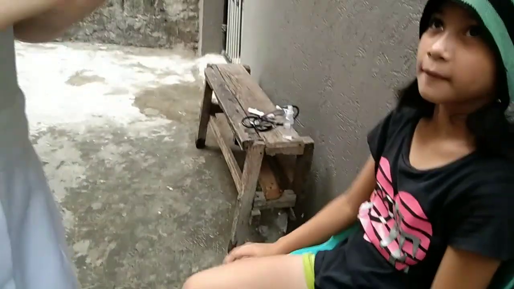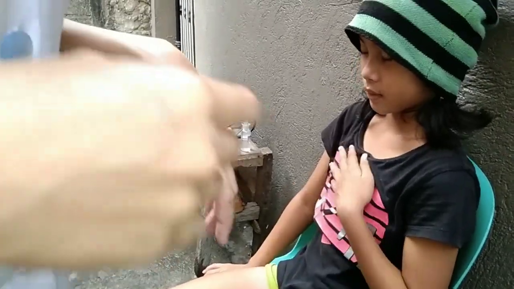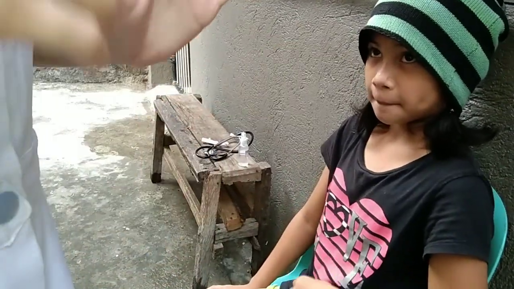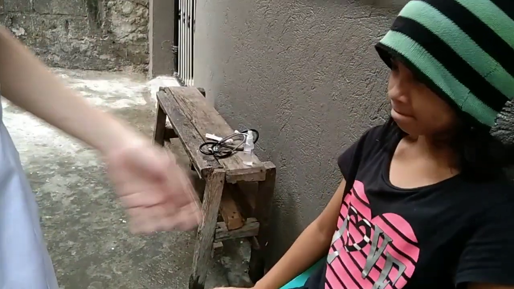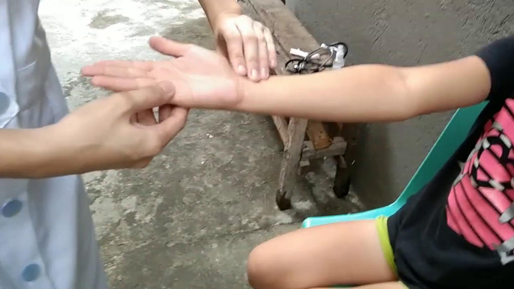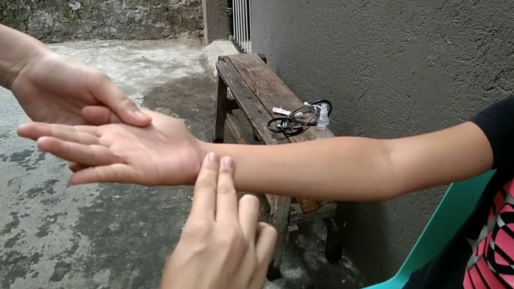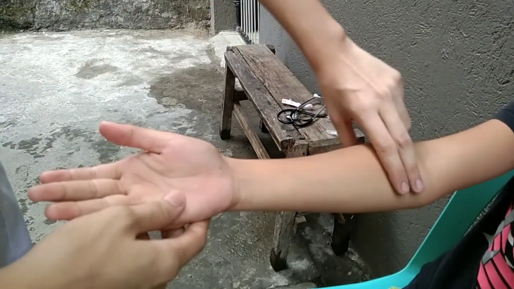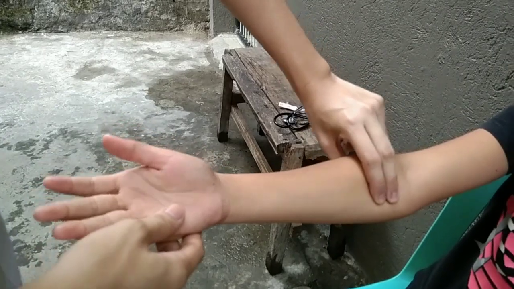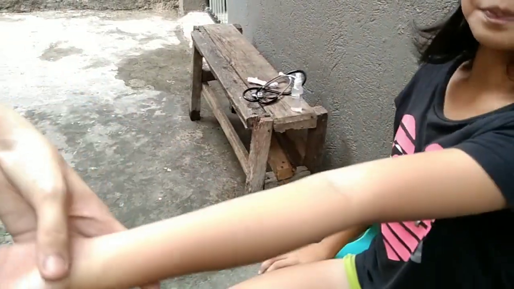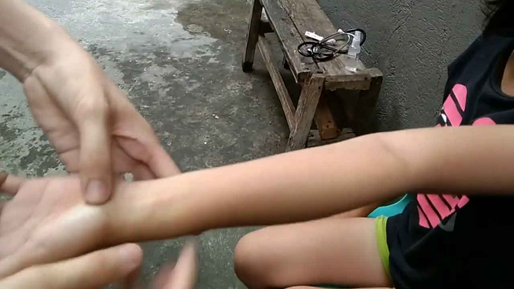Okay, and then next is palpate radial, ulnar, and brachial pulses. Radial pulses are bilaterally strong. Artery walls have a resilient quality. The ulnar pulses may not be detectable. Brachial pulses have equal strength bilaterally.